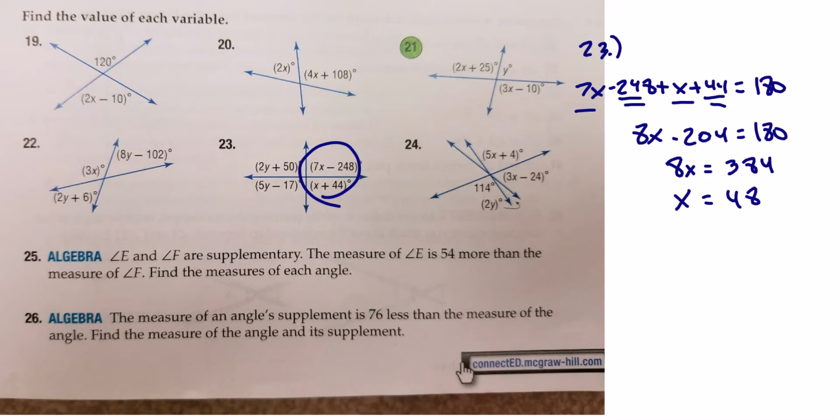And I did not mean to put that. And I'm right, I was right. That's x equals 48. Now to put that 48 in, I'm going to put it in right there. So I'm going to get 48 plus 44 to get 92. So that is now 92 degrees.